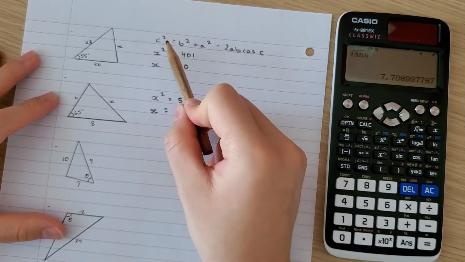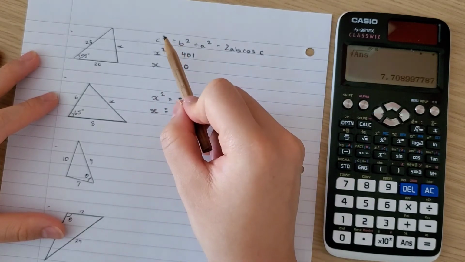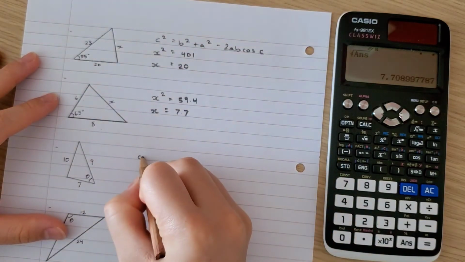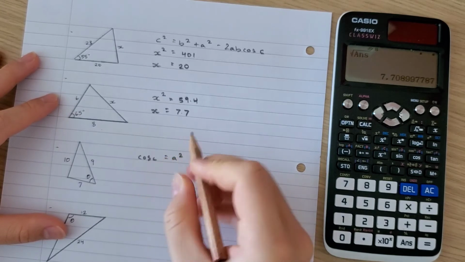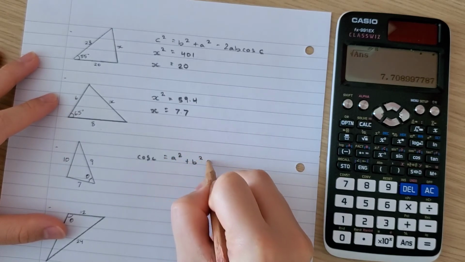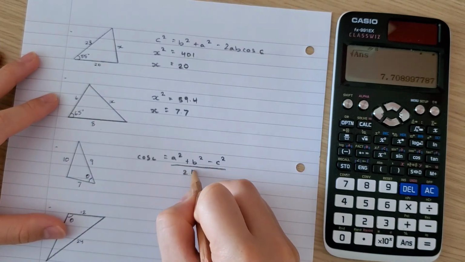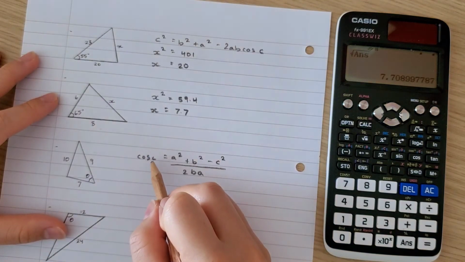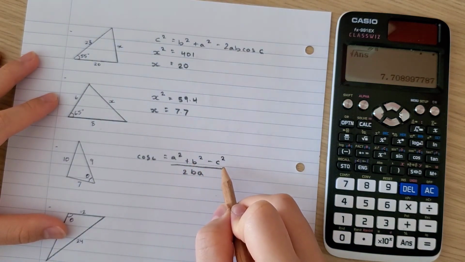But this form can be rearranged to find theta, given you have all three sides. So another form of the cosine rule is cosine C equals a squared plus b squared minus c squared over 2ba. So you can find an angle given you know the length of all of the other sides.